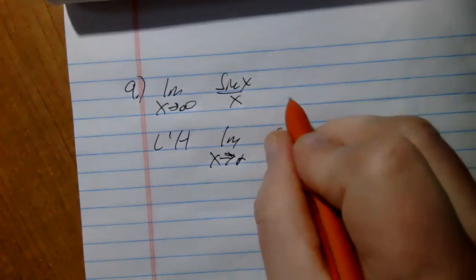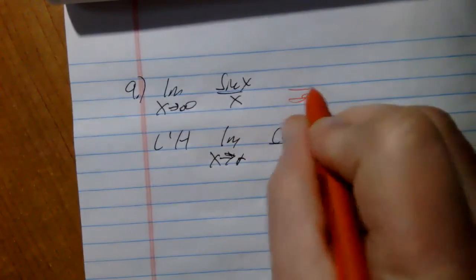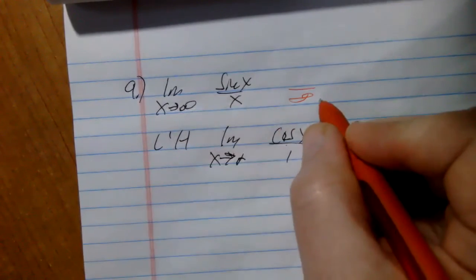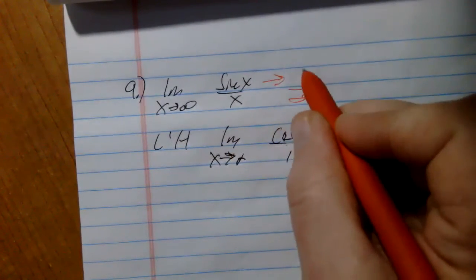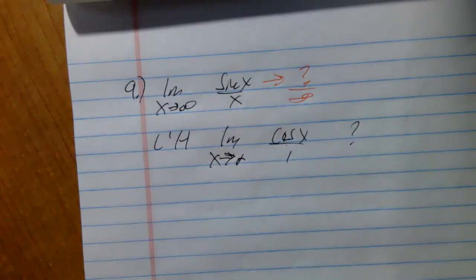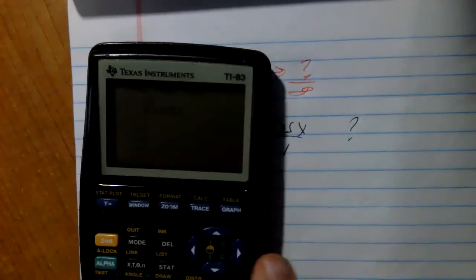Okay. What I mean by that is, yes, the bottom for sure is going off to infinity. If x is going to infinity, then obviously x is going to infinity. But is sine going to go off to infinity? Right? Is it really? No, it's not. Think about it. Remember?